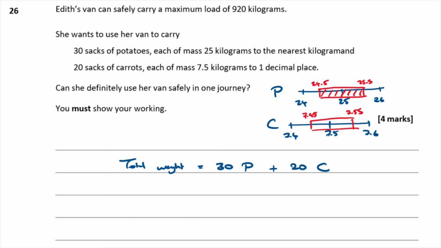That is going to be the maximum if I pick the largest possible values of p and c.